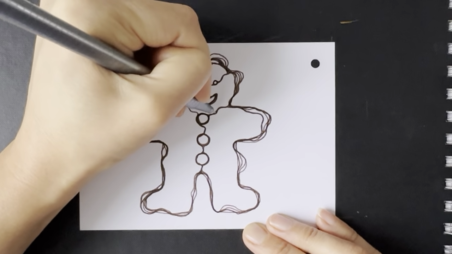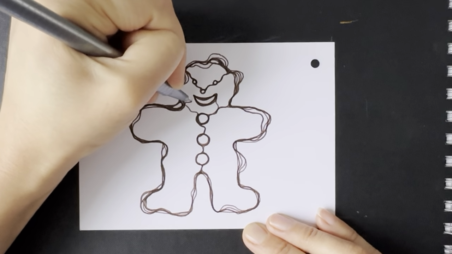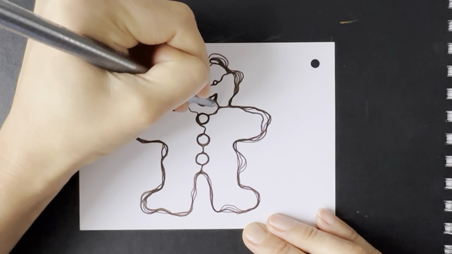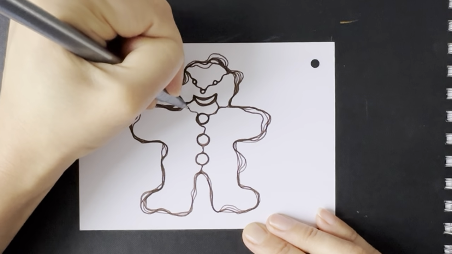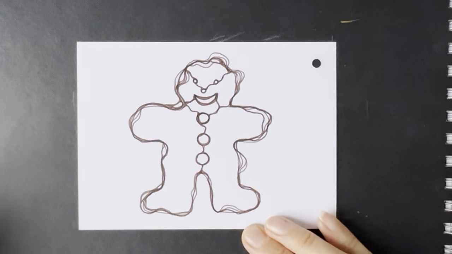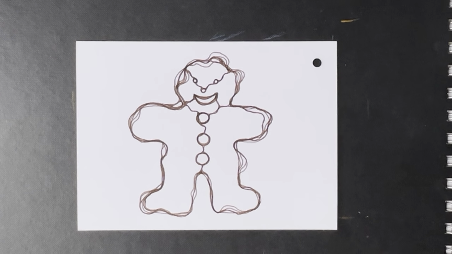So I'm just getting everything on the page and connecting it through the line to make sure that we integrate every meaning and every thought that we have throughout this process.